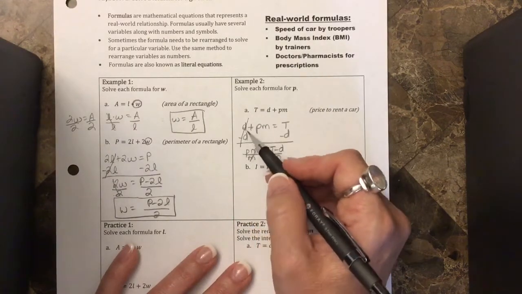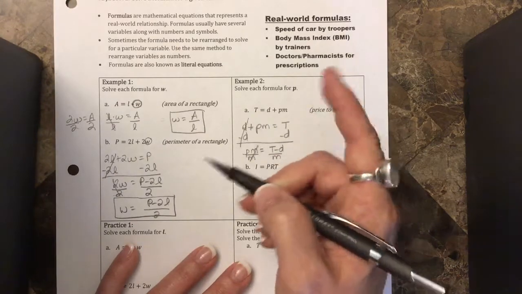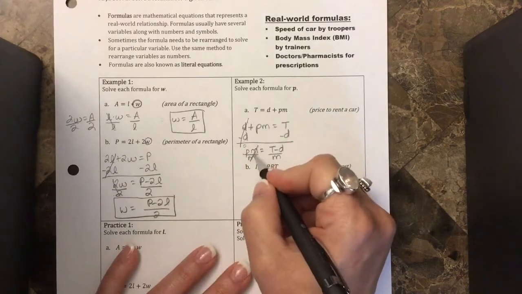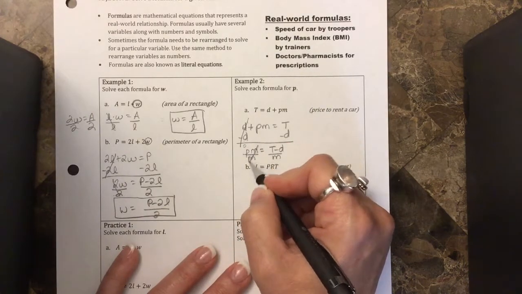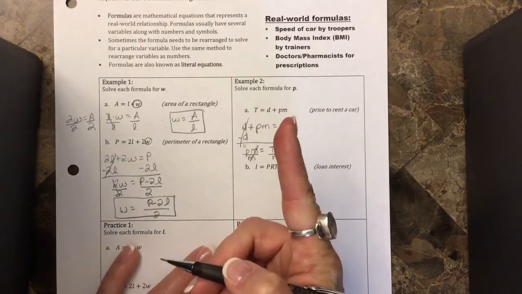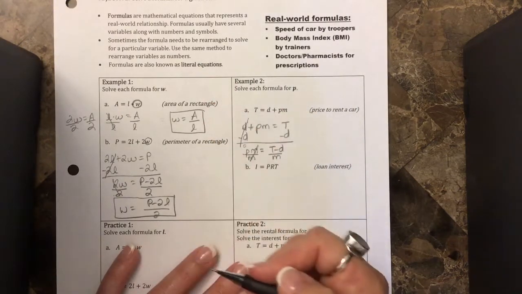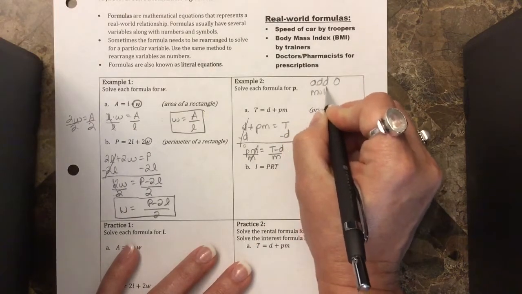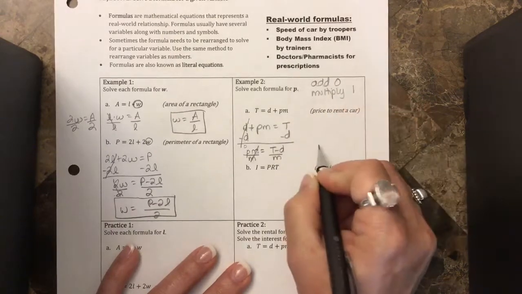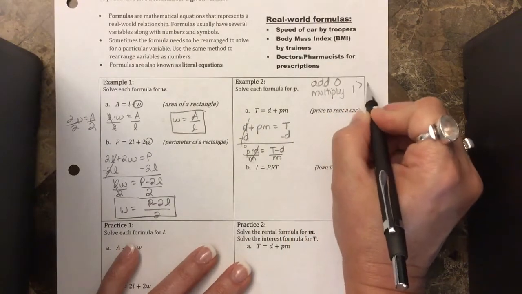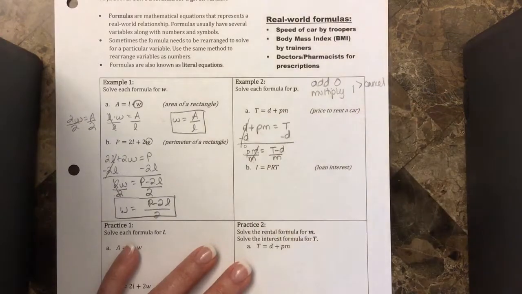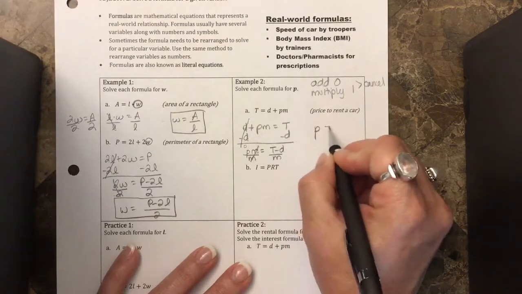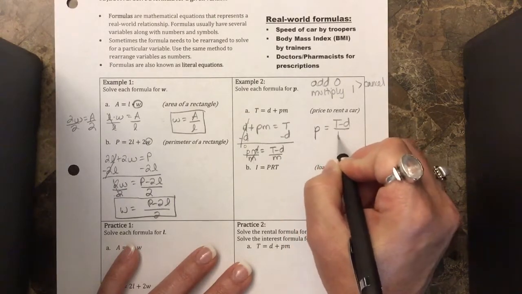Notice that sometimes when you cancel, when you subtract these two, they cancel. They become 0. You add 0 to something, it's the same thing. Here, M divided by M cancels. That means that when you divide something by itself, it actually becomes 1, and 1 times something is the same. So you can either add 0 or multiply by 1 to get the same answer. That's what cancel stands for. It's kind of confusing in math sometimes. Okay, so now I get my P is equal to T minus D over M.